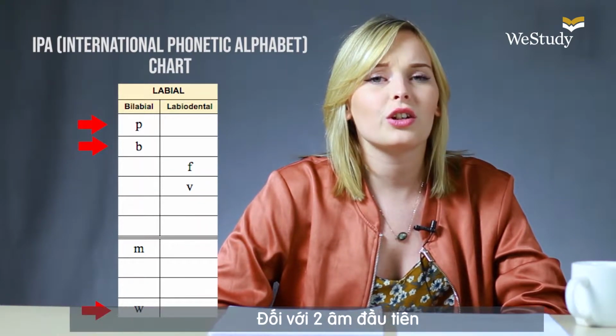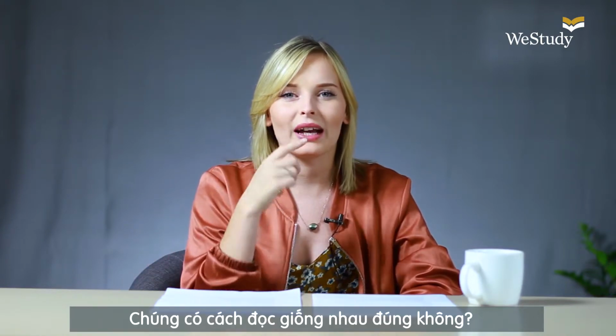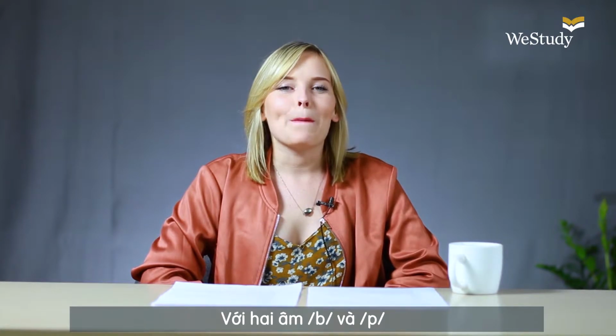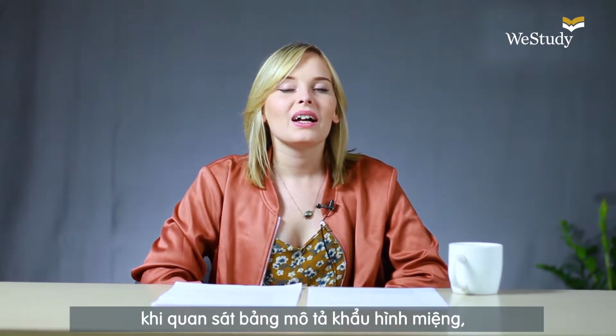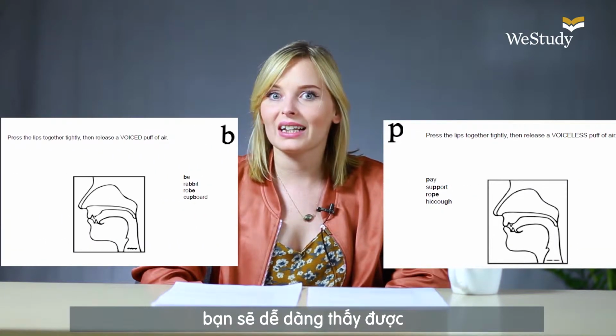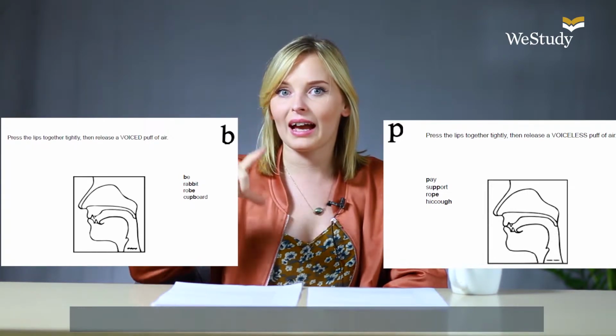We'll move on to the first two sounds, B and P. I'll repeat them again. B, B, B. They're actually made exactly the same way. Your lips move together, and then there's a burst of air. B and P. We'll just have a look at the mouth diagram as well, so you can see exactly how they're made. As I said before, lips together and a burst of air.